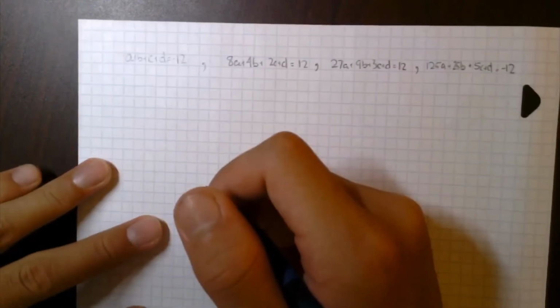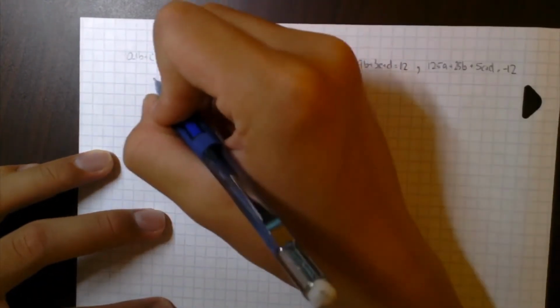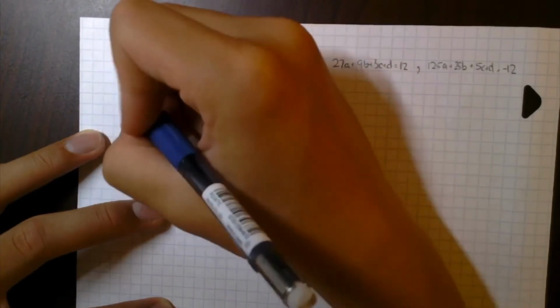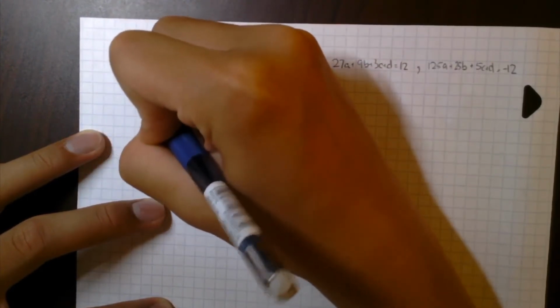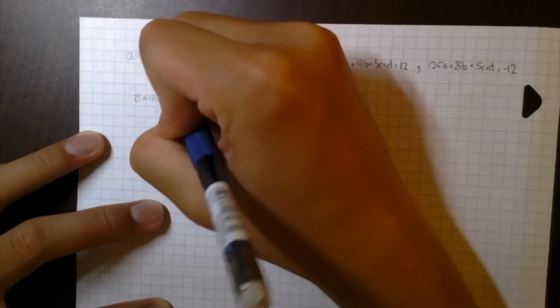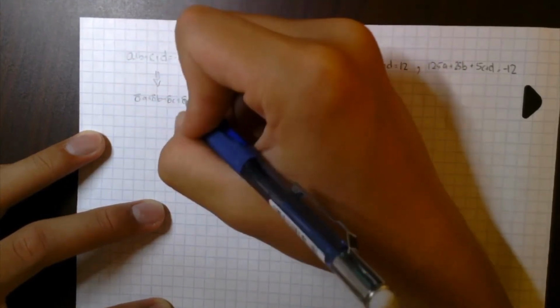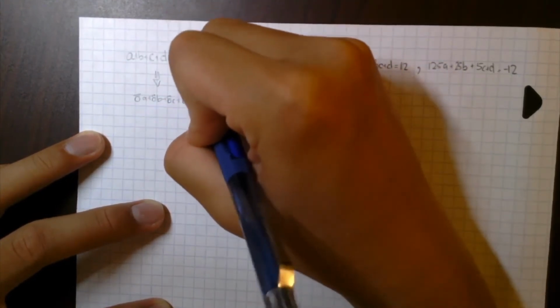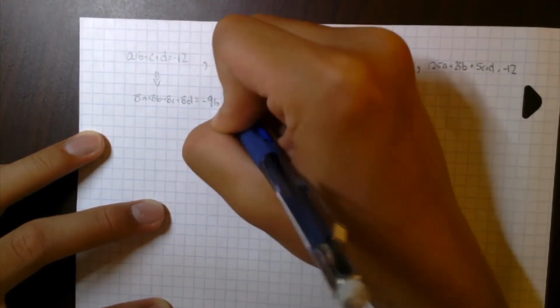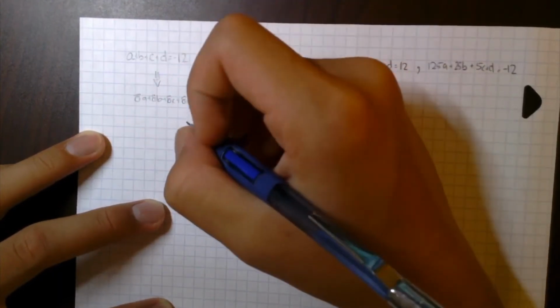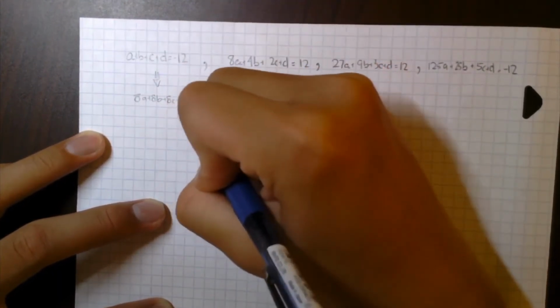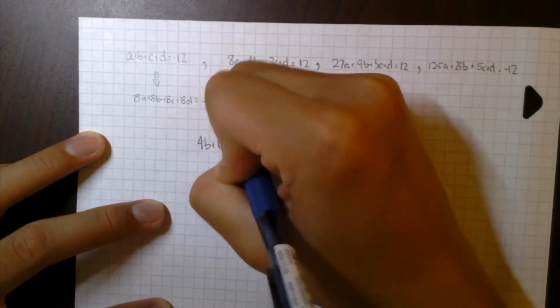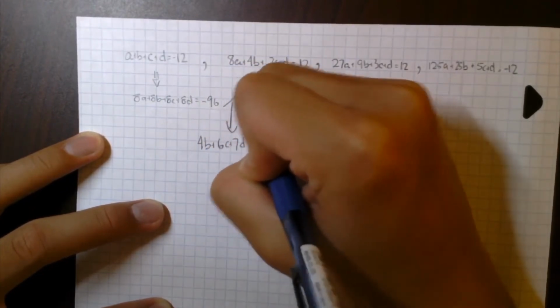From this we get 8a plus 8b plus 8c plus 8d equals negative 96, and then if we subtract these two equations, we get that 4b plus 6c plus 7d equals negative 108.